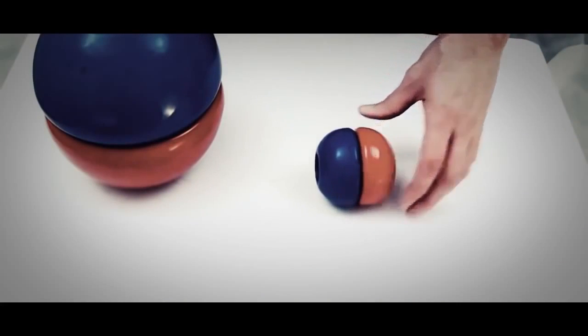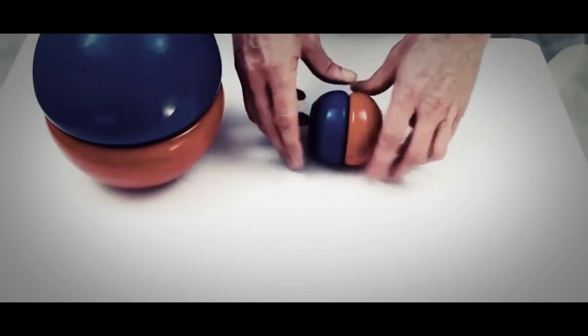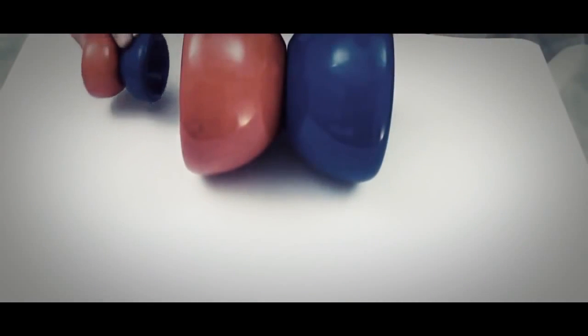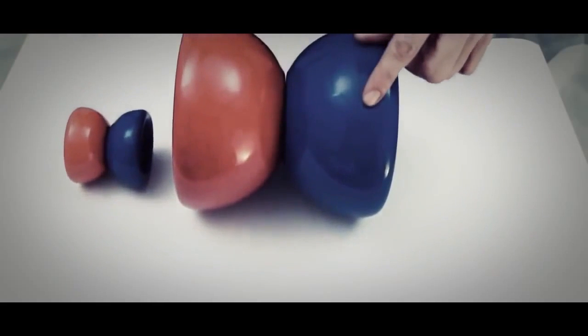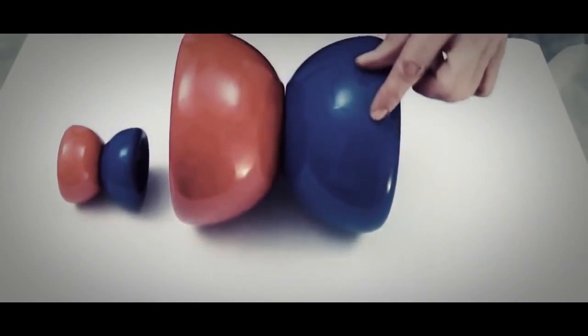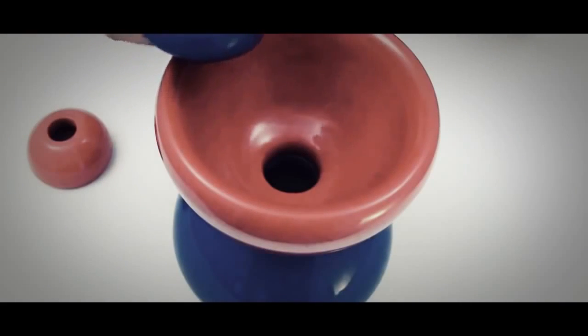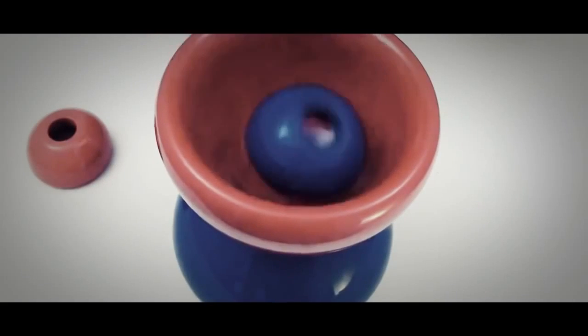Notice the various ways in which these bowls will bond with each other. Here we see how the large and small bowls interact with each other magnetically. Notice how the small blue bowl is forced to flip over and then floats within the large red bowl.